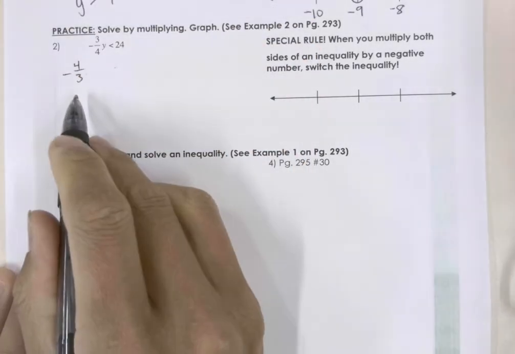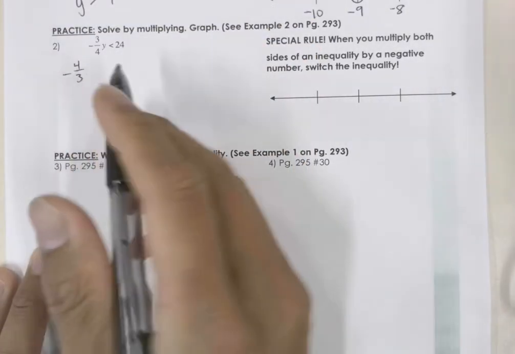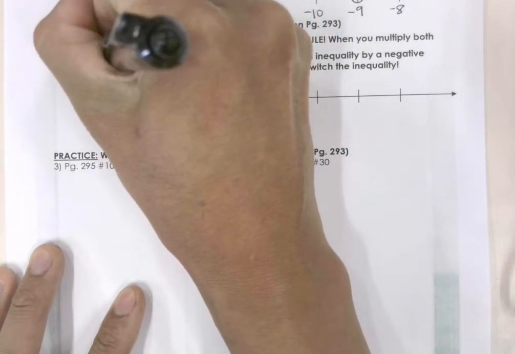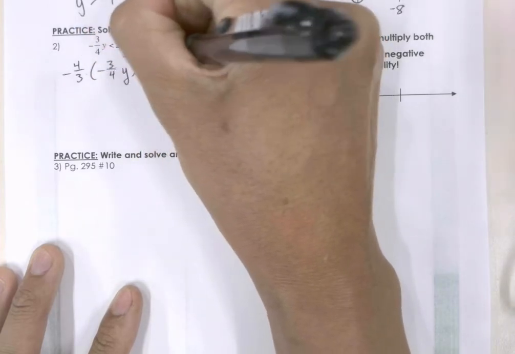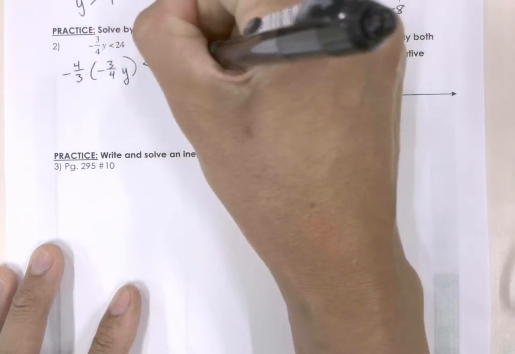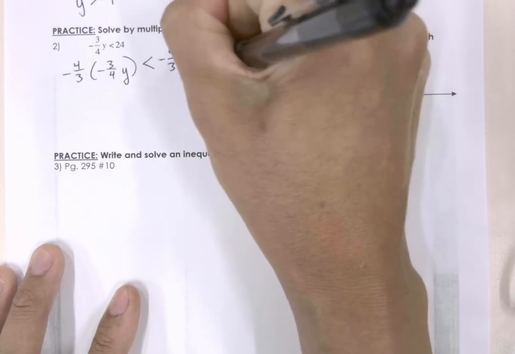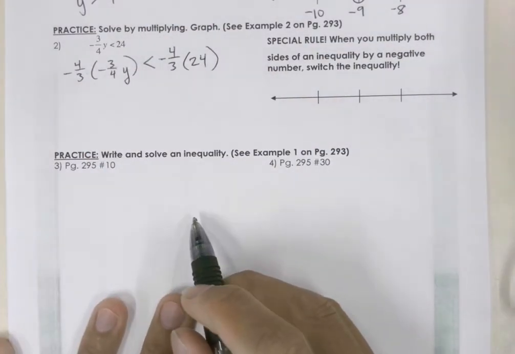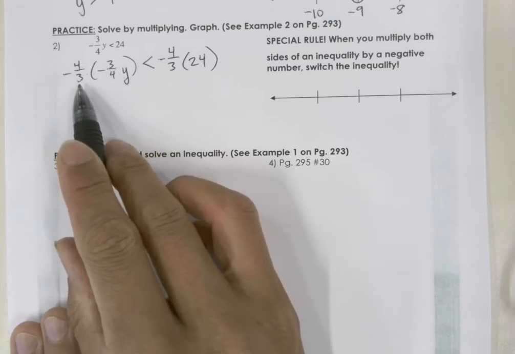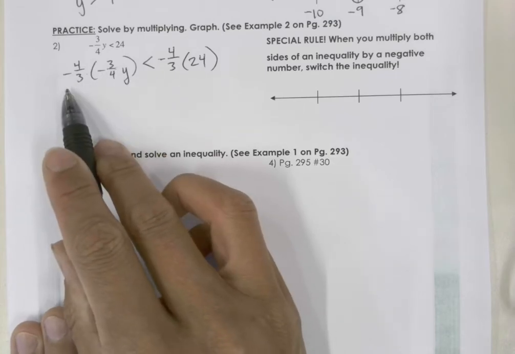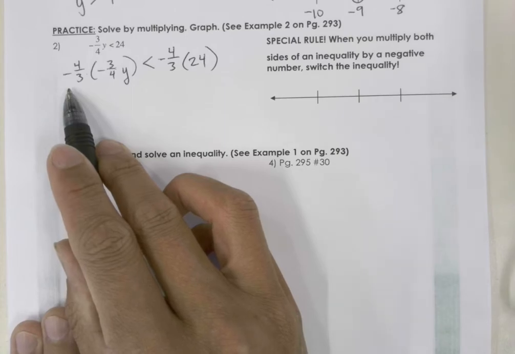It's going to be the reciprocal, negative 4 over 3, times negative 3 over 4y is less than negative 4 over 3 times 24. Now if we multiply a fraction by its reciprocal, the resulting number is 1.